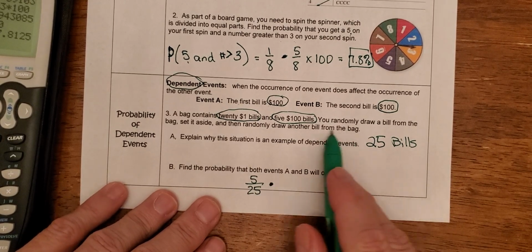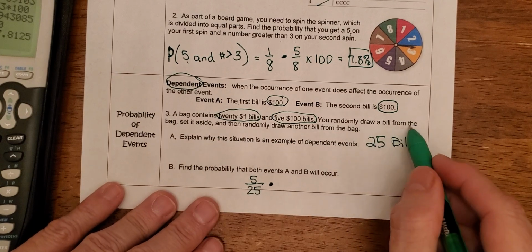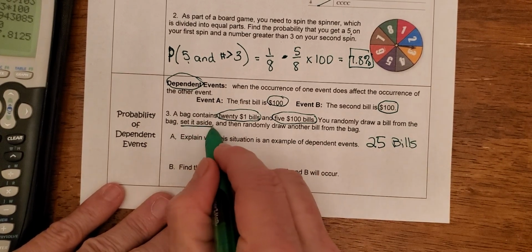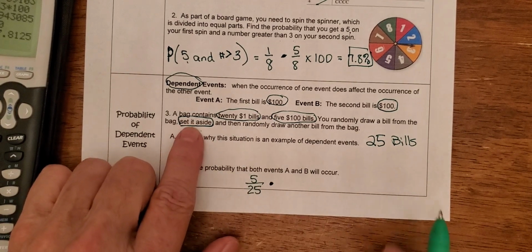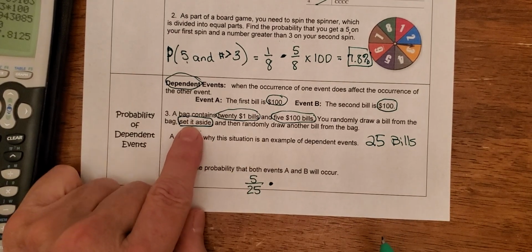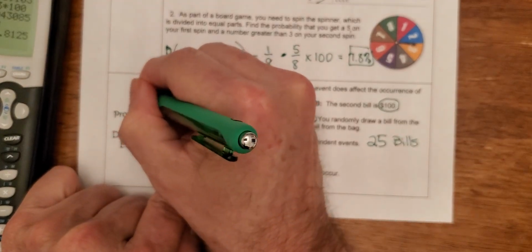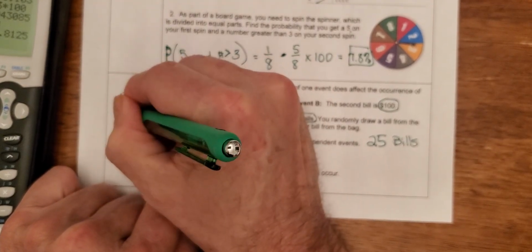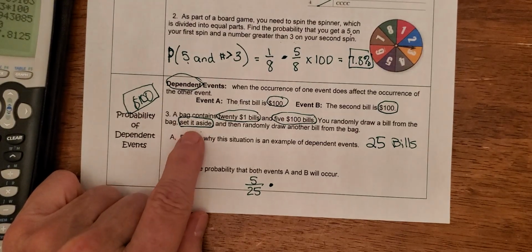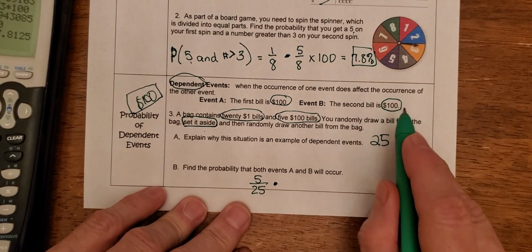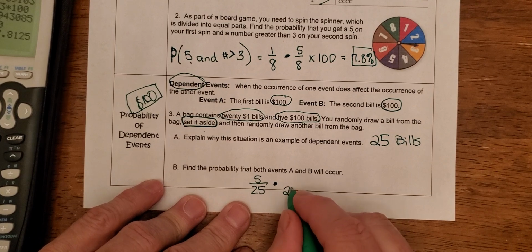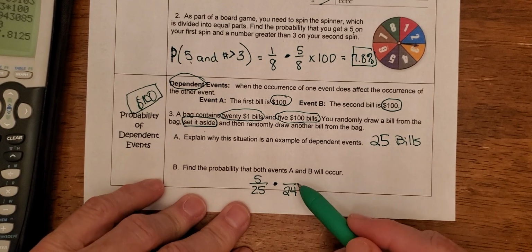Now, if you randomly draw a bill from the bag and set it aside, here's the key. That makes it a dependent event. That means that we're not going to have one of the bills anymore. It's going to be gone. We put 100 over here somewhere. Okay, there's a $100 bill sitting over here somewhere. Okay, we moved it out. Now to get a $100 bill on the second event, there's only 24 bills left. And how many hundreds are there?